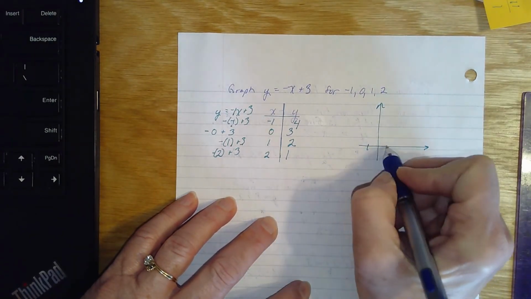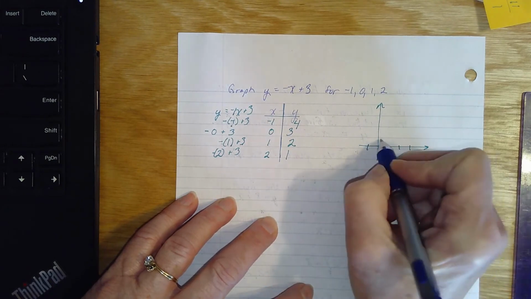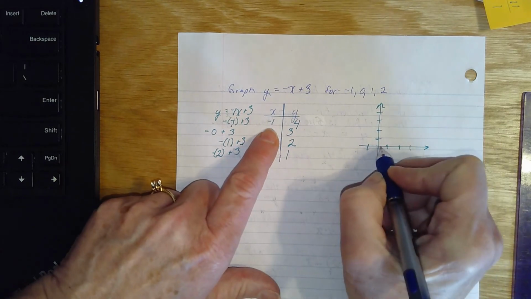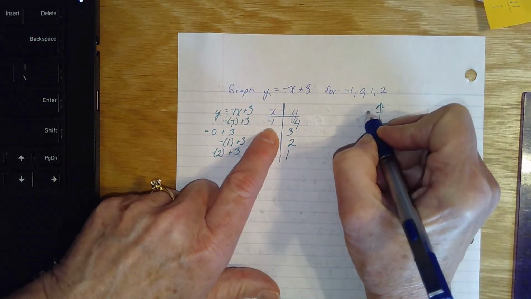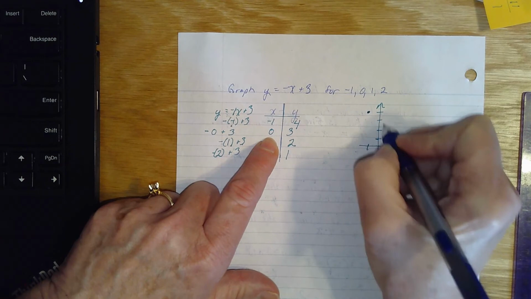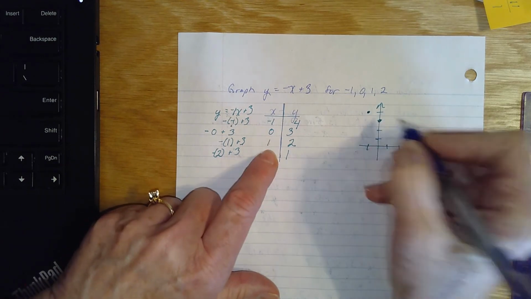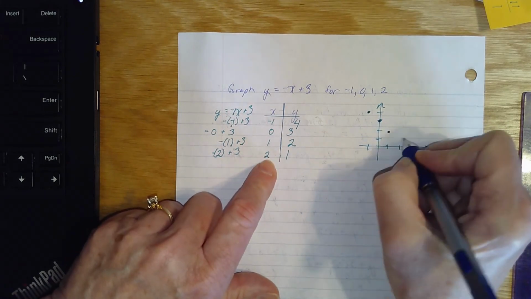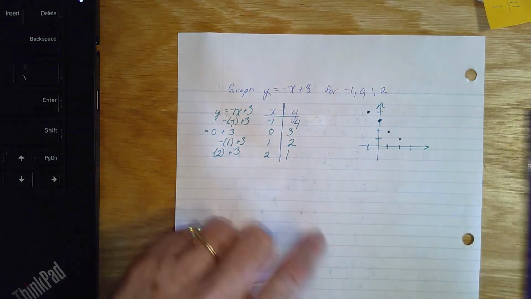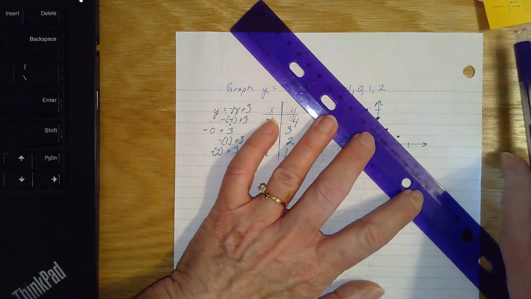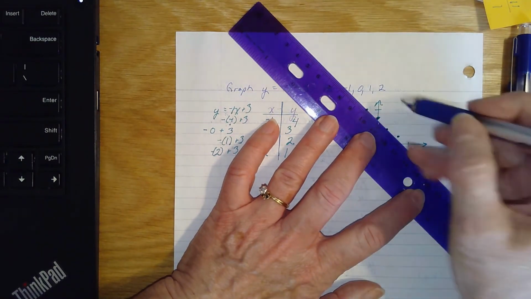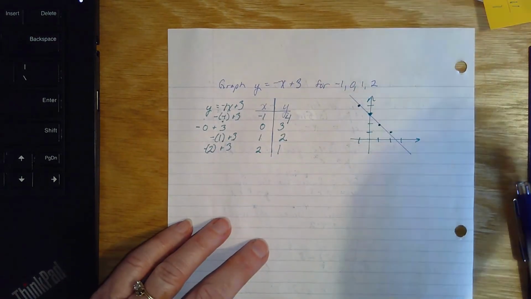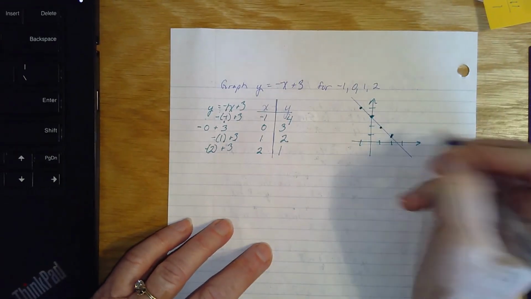And I'm going to just sketch the graph this time. So I'm going to roughly put some points on here. Okay, I'm going to walk to a negative 1, jumping up 4. I'm going to walk 0, I'm going to jump up 3. I'm going to walk 1, I'm going to jump up 2. I'm going to walk 2, and I'm going to jump up 1. And again, we could connect these relatively straight points. Clearly, I didn't get them exactly right. Looks like this one's a little bit high.